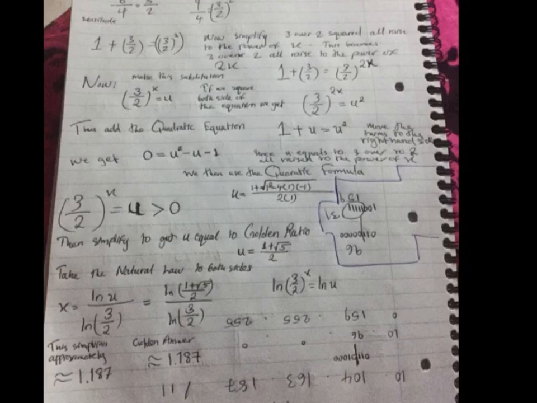Then we changed it into quadratic form, the fourth step. Then the fifth step was using the quadratic formula. After that, the sixth step is to continue solving for x, now that we have the golden ratio.